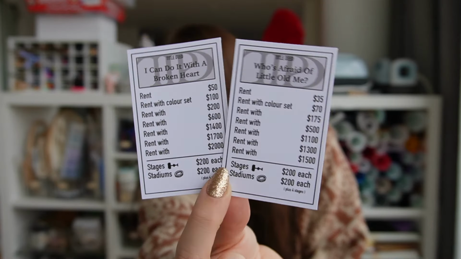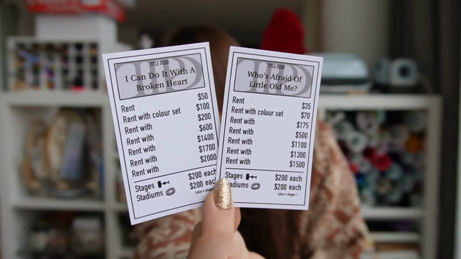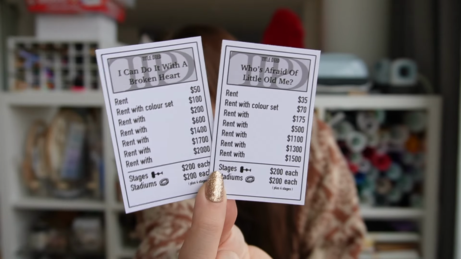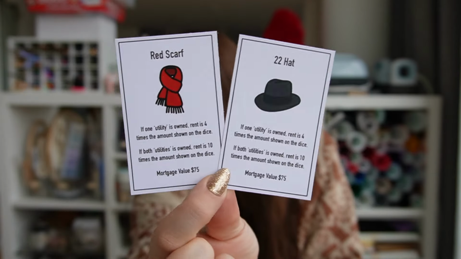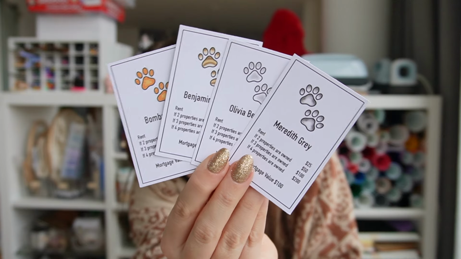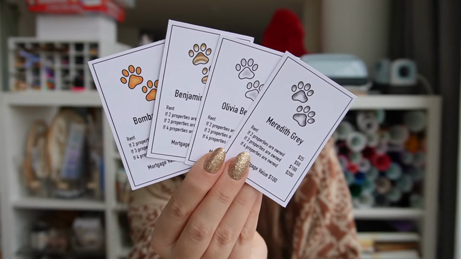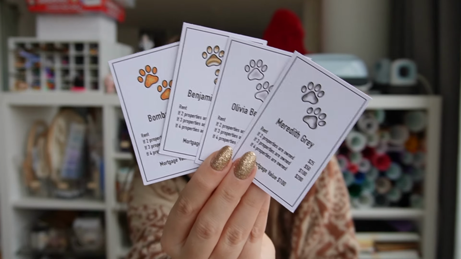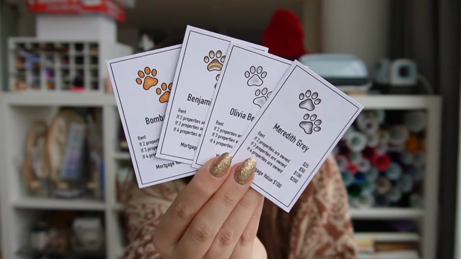Set 8 is the Tortured Poets Department set, and we've got I Can Do It With a Broken Heart and Who's Afraid of Little Old Me. And then for the utilities, we did the Red album, so we've got the 22 hat and the All Too Well scarf. And finally, for the train stations, we've got her 3 cats, as well as her as the character that she played in the movie Cats.